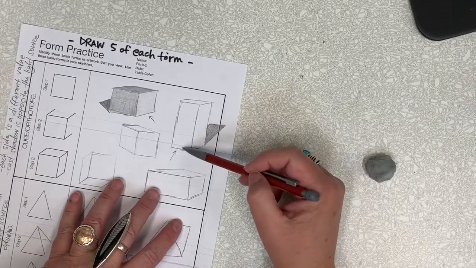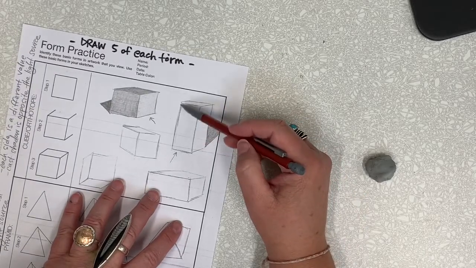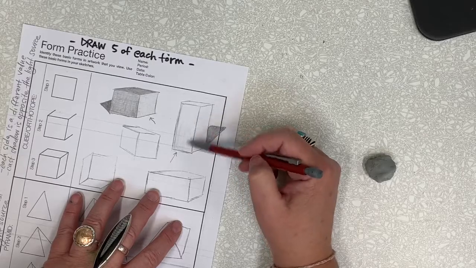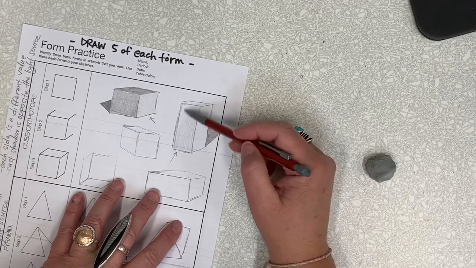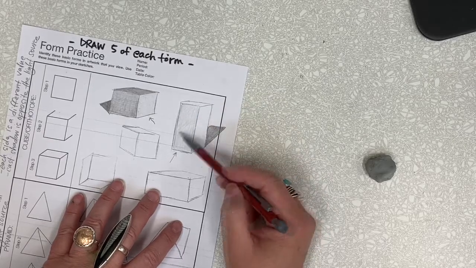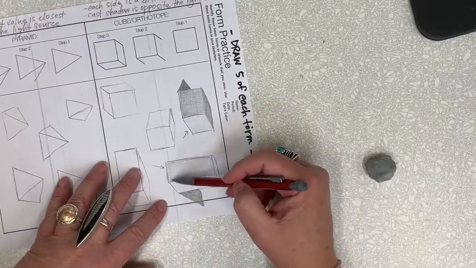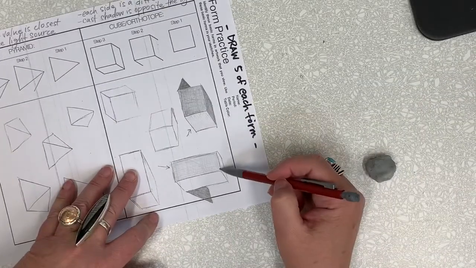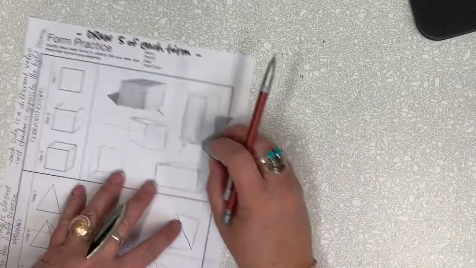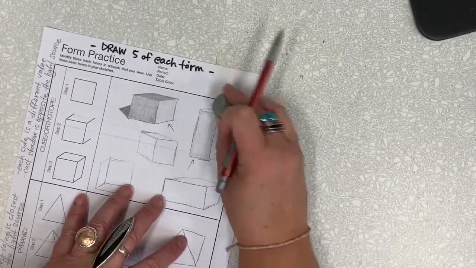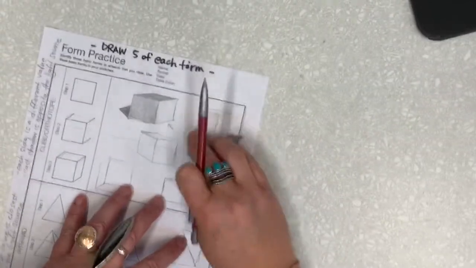The side that's closest to my light source, this side, is going to be my lightest value. I'm layering my pencil in multiple directions. If it gets too dark, I can use my kneaded eraser. Press it down, lighten it up.